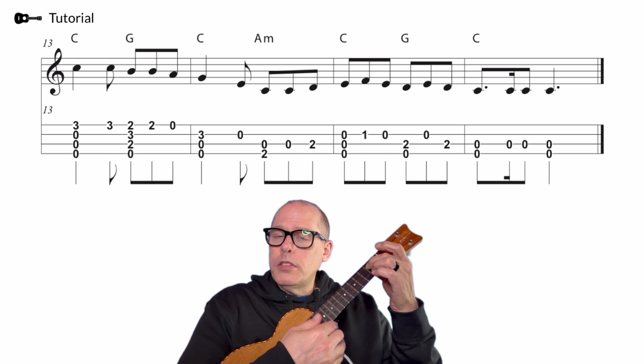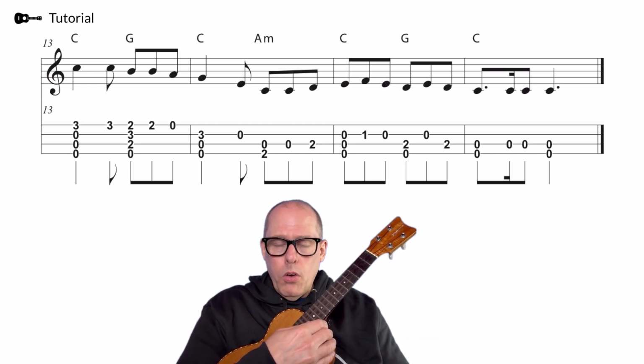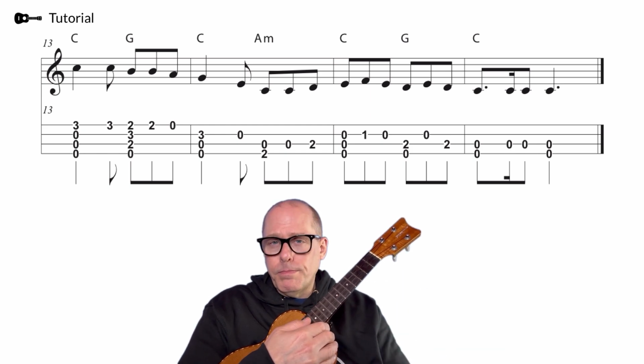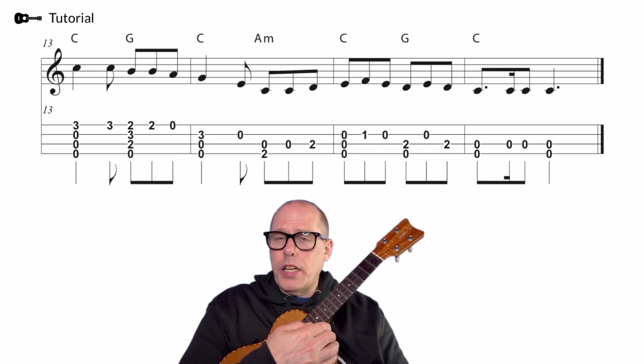Second string, open. Second string, third fret, C chord, strings 4 and 3. Repeat the third string twice, strings 4 and 3. And that's the Ballad of Mary Hamilton on low G, G, C ukulele.